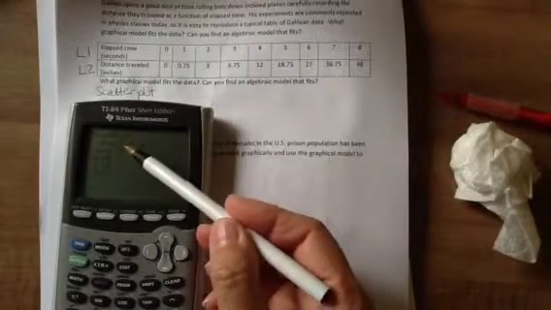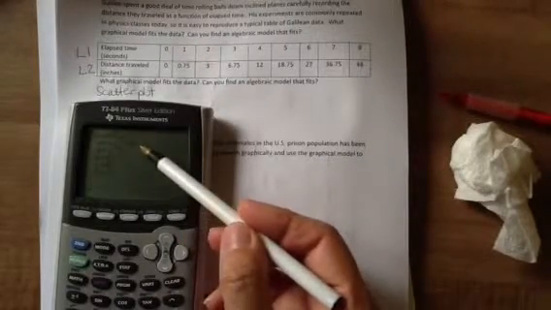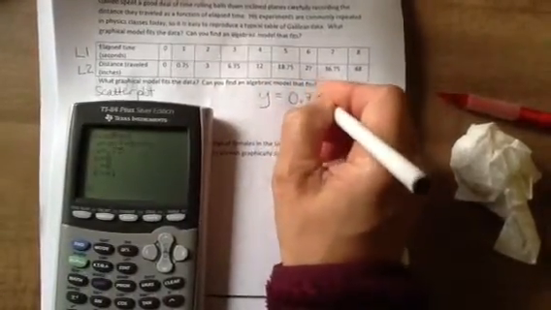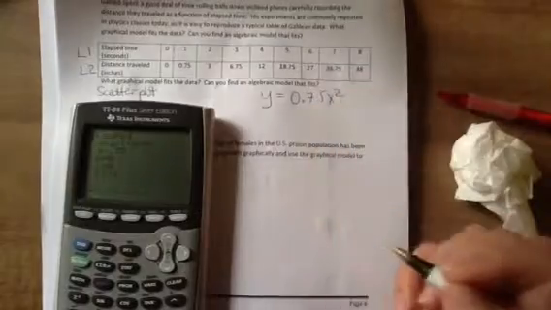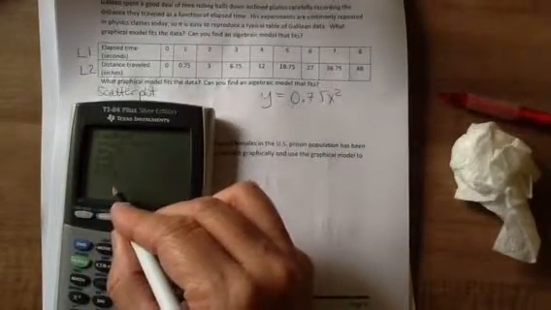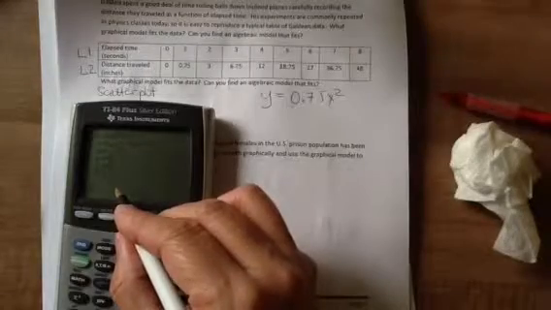Now it gave me the quadratic. Notice ax squared plus bx plus c. So it looks like it will fit 0.75x squared. That's a quadratic. Notice my r squared equals 1. That tells me it's a pretty good fit.